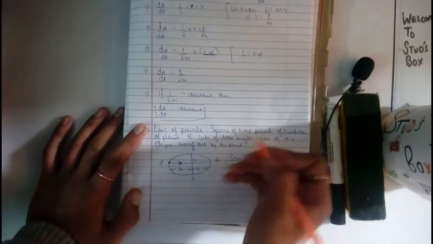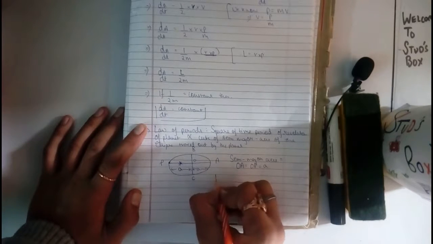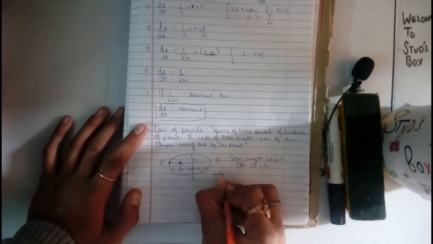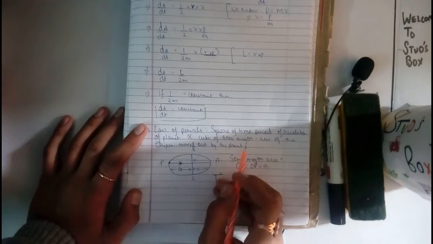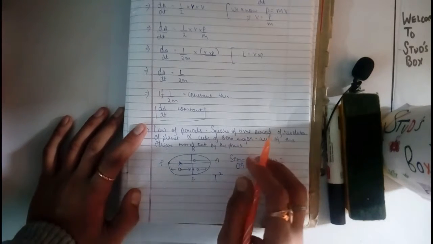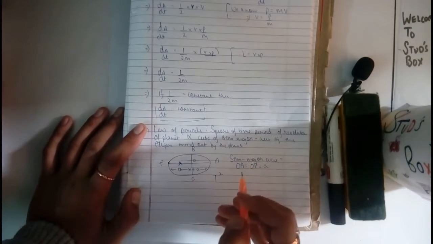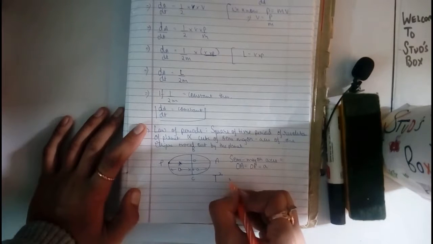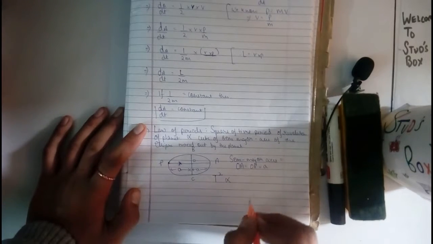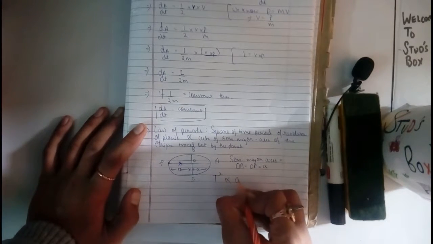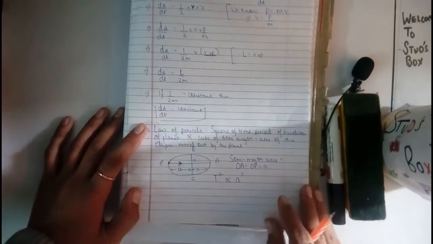So according to the definition, T square, the square of the time period of revolution of the planet over which it traces out the ellipse of semi-major axis A, is directly proportional to A cube.